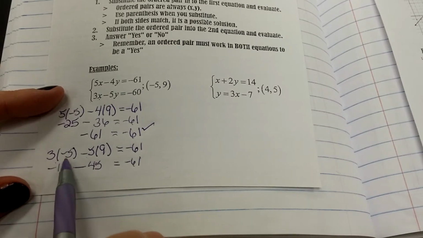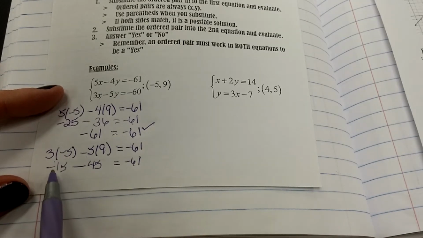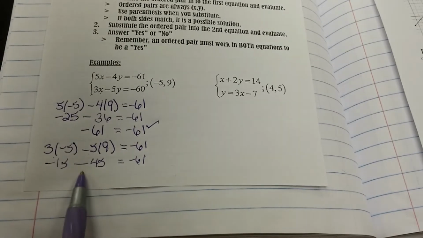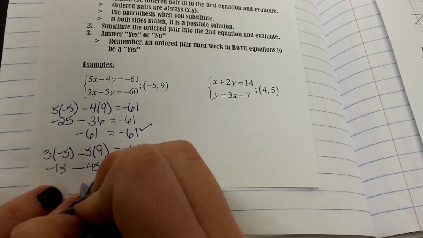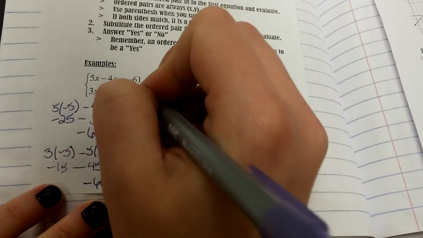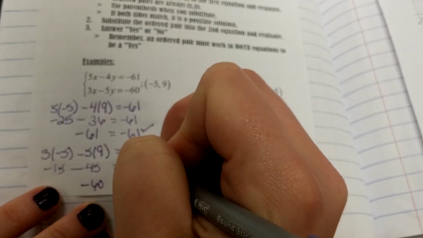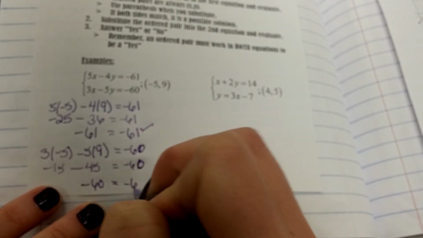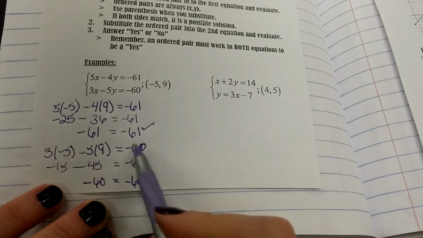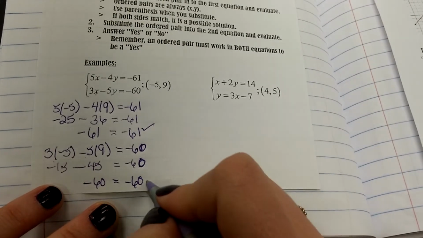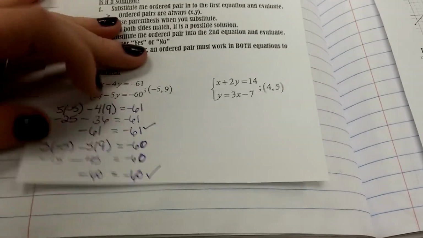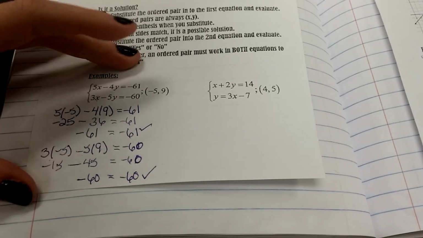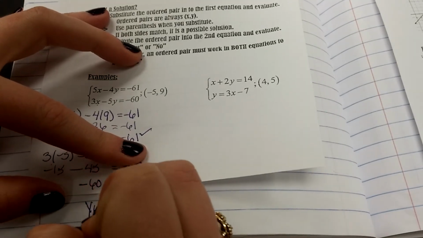Let's see, it's going to be -15. Let me just double check here, making sure I'm doing this right. That's -15 minus 45. So if I put that, let's see, minus 45, that's going to be -60. Oh, sorry, I copied that wrong. There we go. That's a 60. So I end up with -60 equals -60. I have -60 on both sides of the equal sign. That one is a solution, so notice it matches both. Be sure to copy carefully. It's one of the biggest mistakes in algebra, and I'm guilty of it too. So yes, this one is a solution.